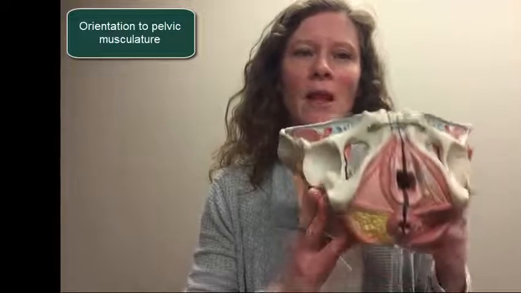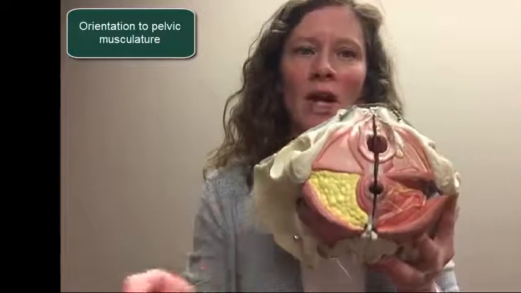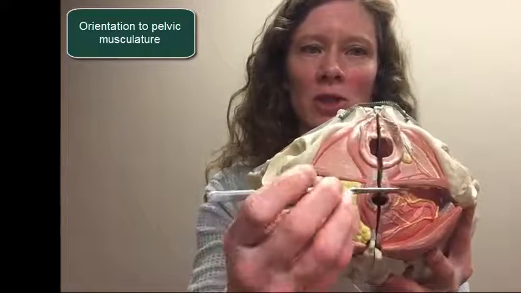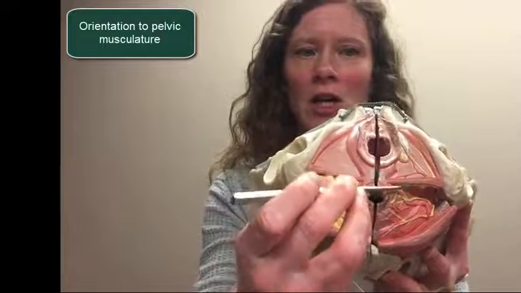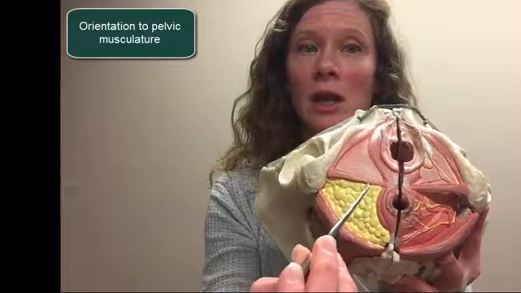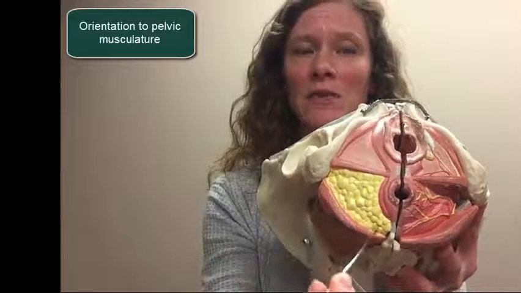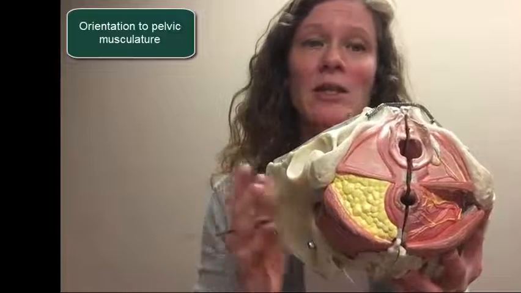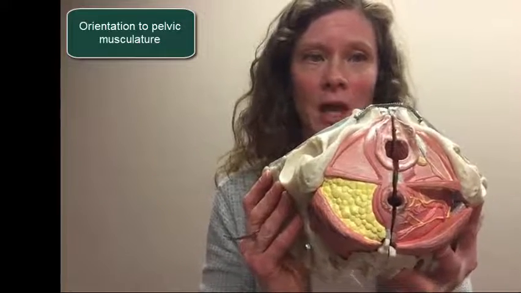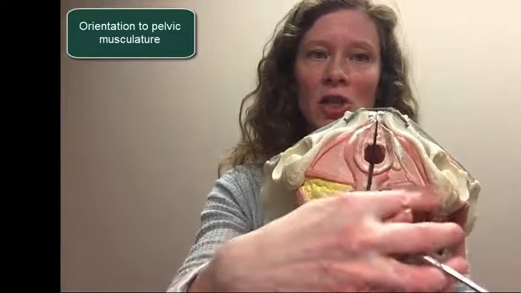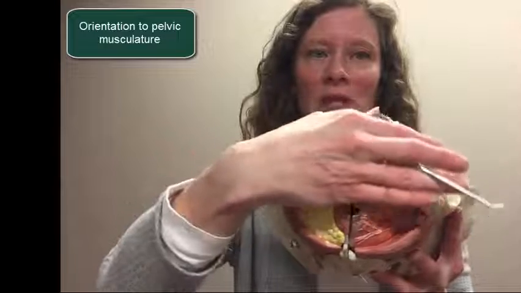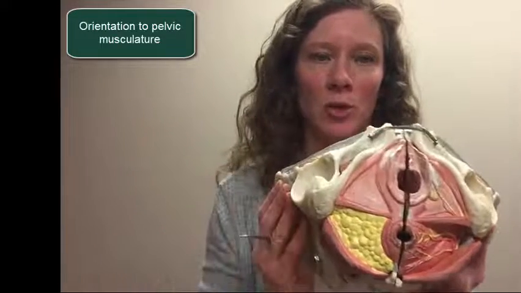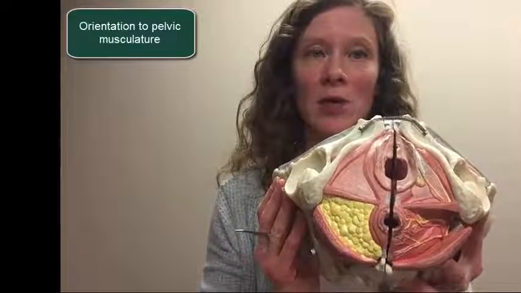I'll be using this model for much of the video, so let's first get oriented to some of the pelvic musculature. First off, we have this funnel-shaped musculature located right here that would also be present on the other side, but deep to this fatty layer. This is the pelvic diaphragm. We also have this sheet which is spanning between ischiopubic ramus and ischiopubic ramus. This is the perineal membrane.